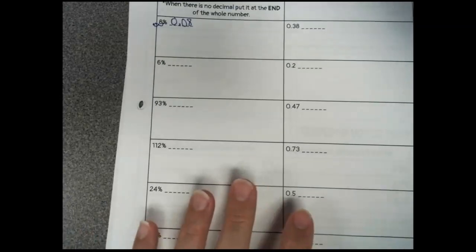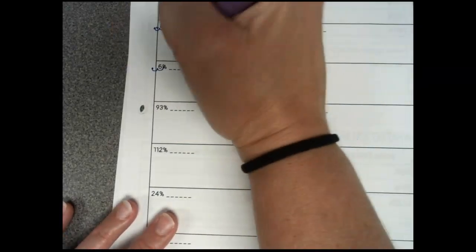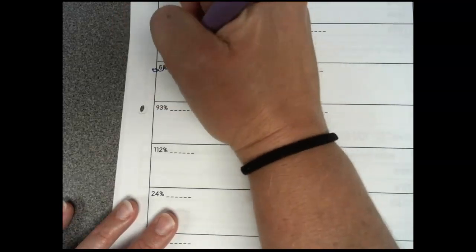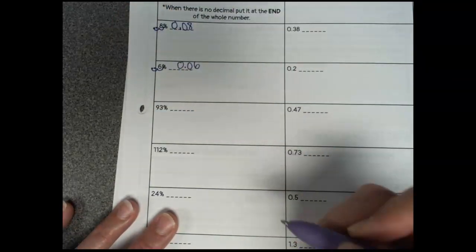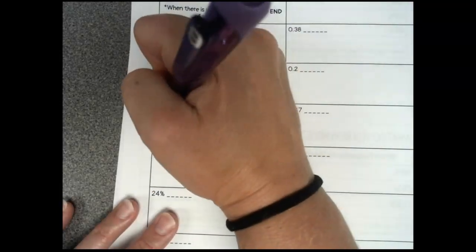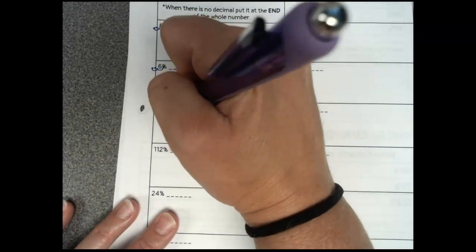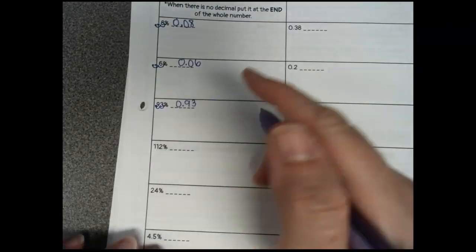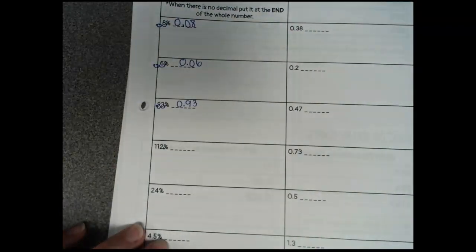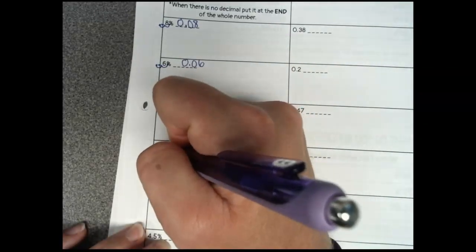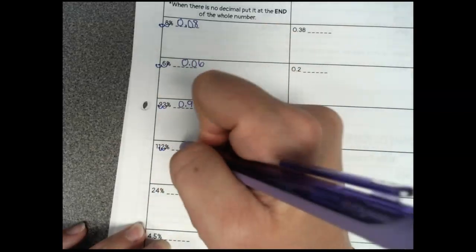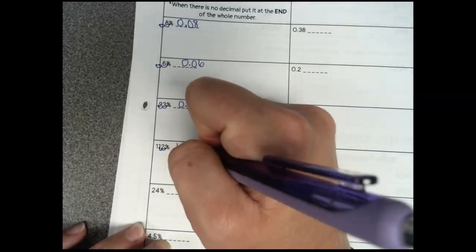Our next one is 6%. We put the decimal in at the end, move it 2 spots to the left. So in this spot right here, we put a 0, 0.06. On this one, we put the decimal at the end, move it 2 spots to the left, 0.93. No decimal again, so we put it at the end. The decimal will always go at the end if there's not a decimal there. We go 2 spots to the left, and so it goes right between those ones, 1.12.